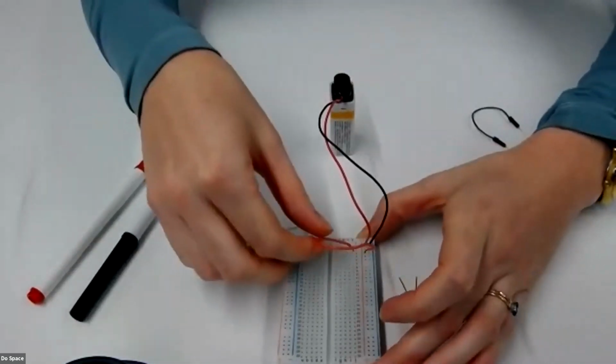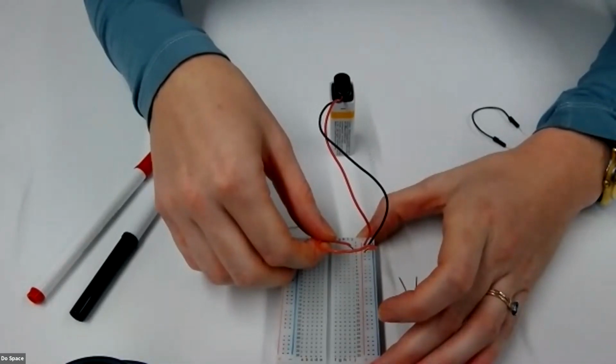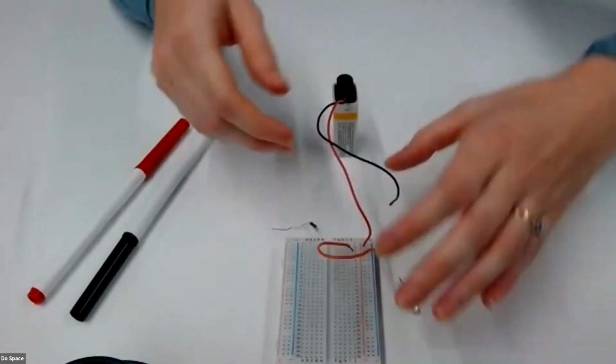So now we're going to go across first. We're going to go across.